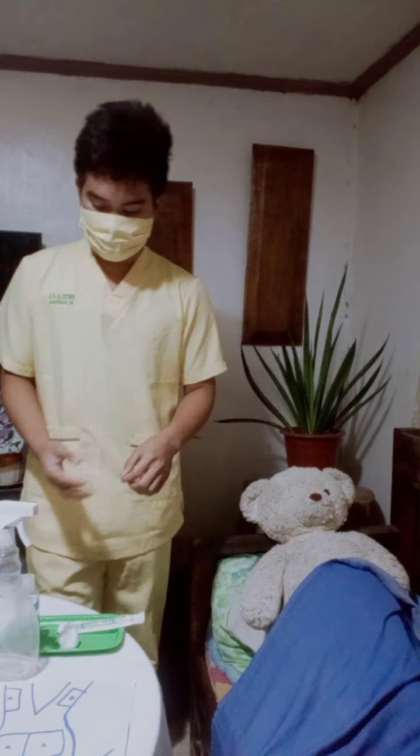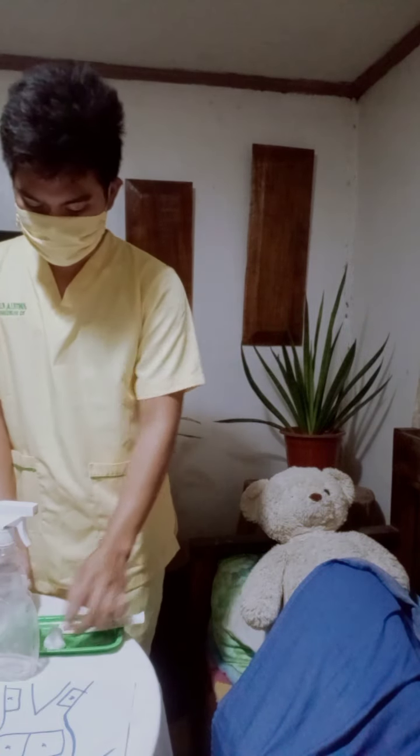To have enough time and to facilitate easy access to the equipment that we're going to use, then have the patient wash their hands. Then we can use another disinfectant like alcohol to wash our hands at the same time, just like this.